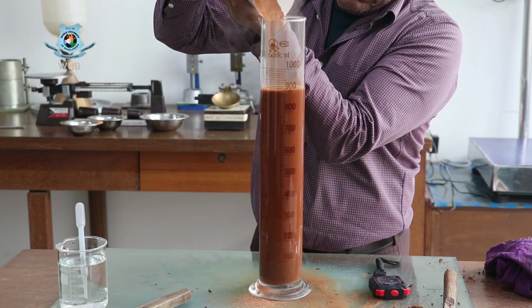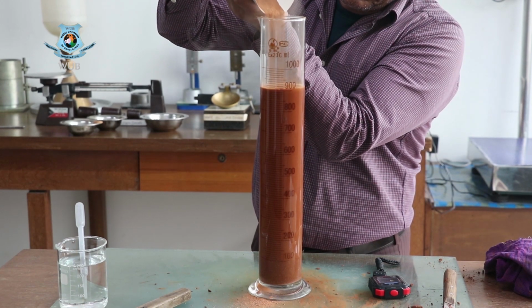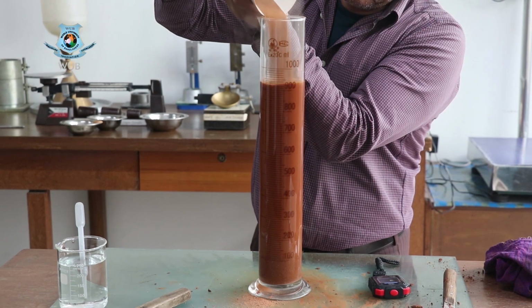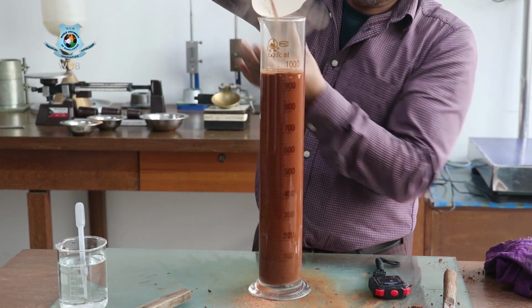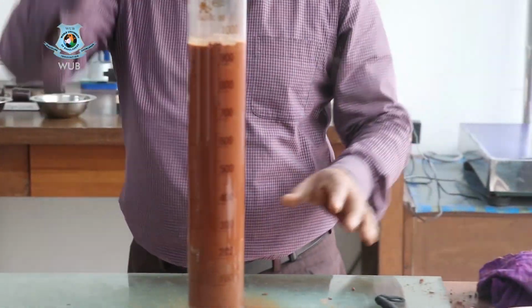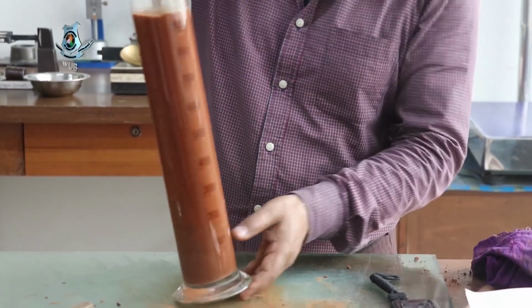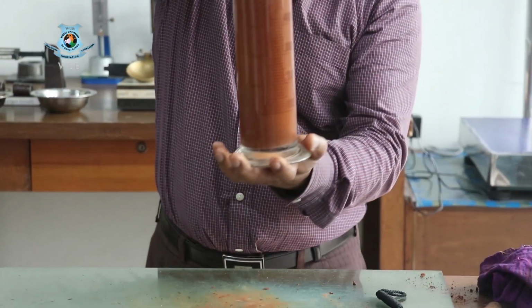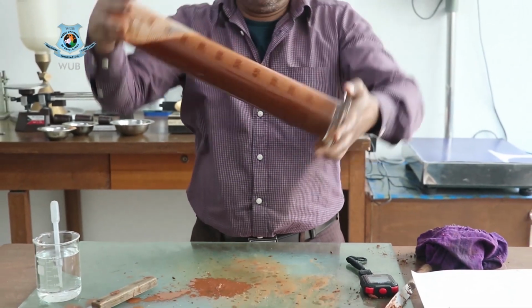In the meantime, we may discuss the calculation part. In the calculation part, we have to give some comments like the test name: dry strength test, dilatancy or shaking test, plasticity test, and last of all the dispersion test. In the dry strength test, the reaction we found is very high.